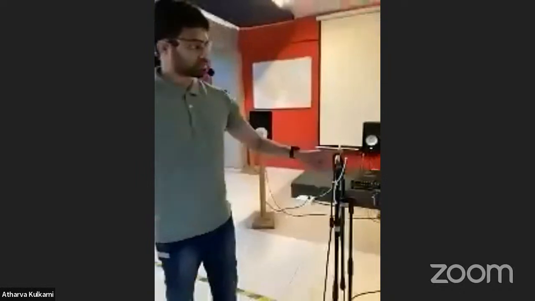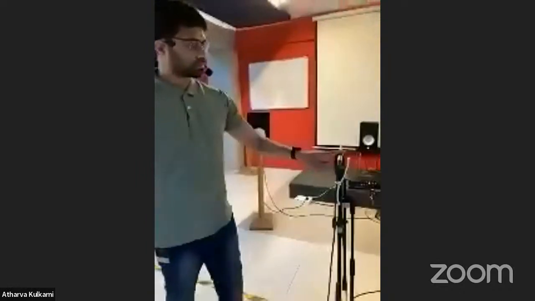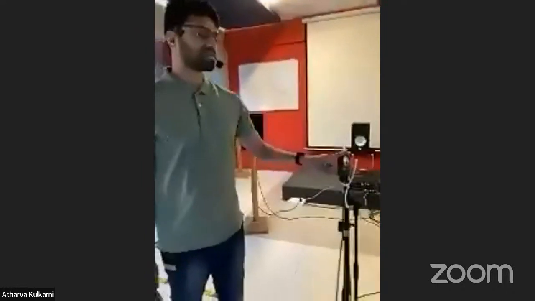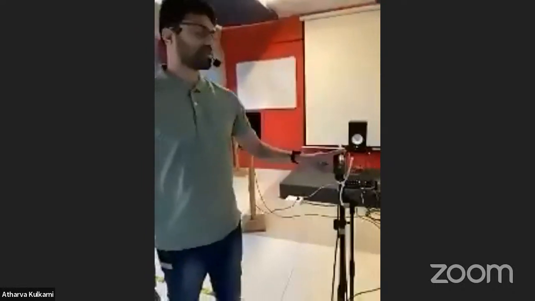So the measurement microphone is here. Then that measurement microphone is connected directly to the interface, to channel number 1 on the interface.